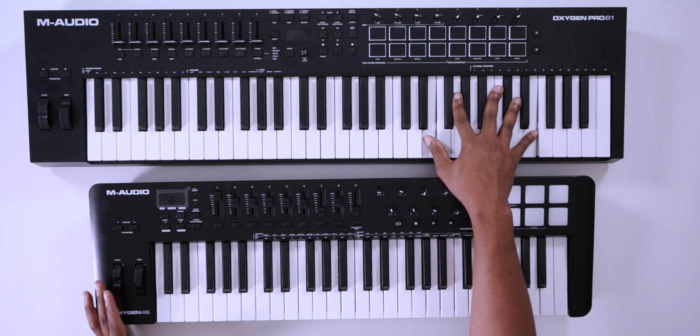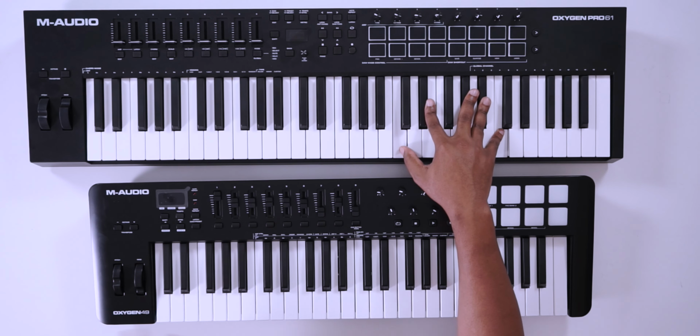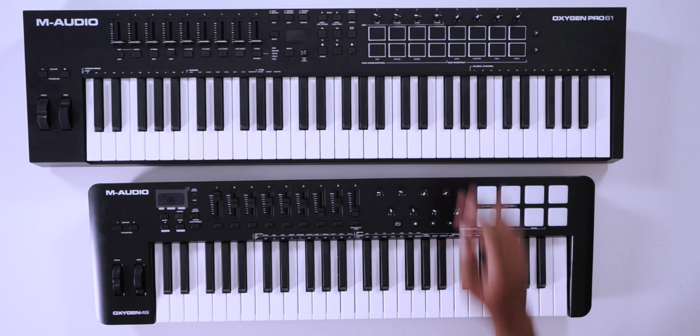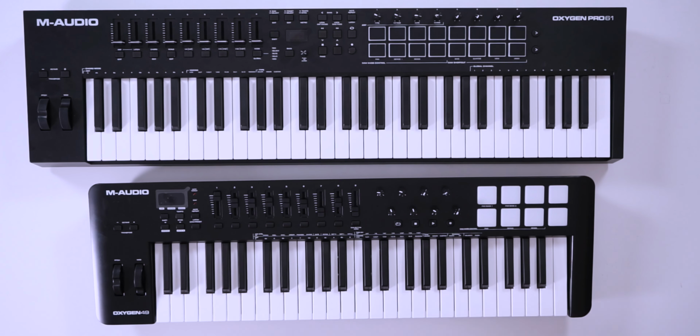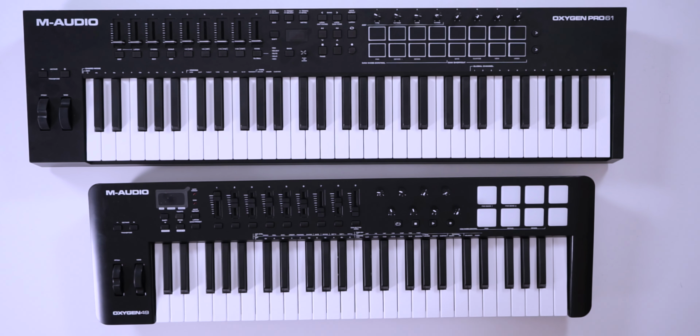So the Oxygen Pro is going to start around $259 if you get into 49, and then you're talking about maybe a little bit cheaper if you get to 25, but $299 for this particular model, the 61 key model. So you're talking about $300. And then the regular Oxygen starts at $179 and a little bit cheaper for the 25, but we're talking about 49 to 61 keys, which most people tend to jump on versus the 25 keys. So those are the differences in terms of the pricing.